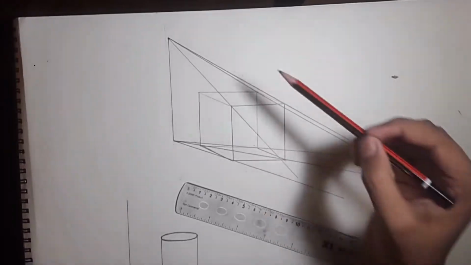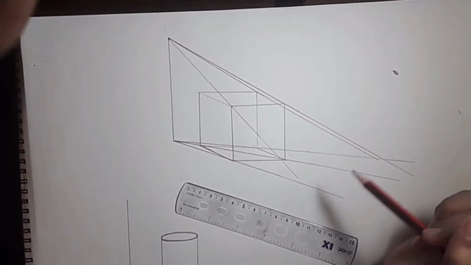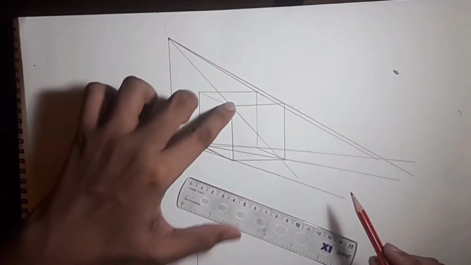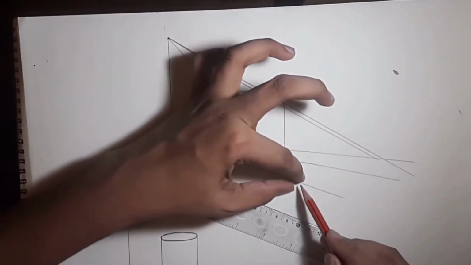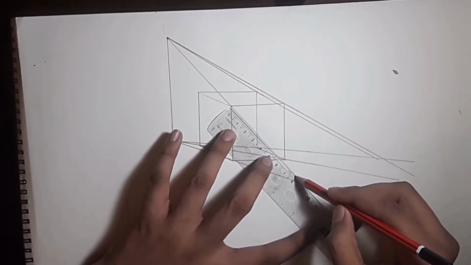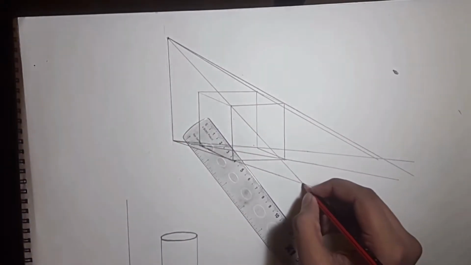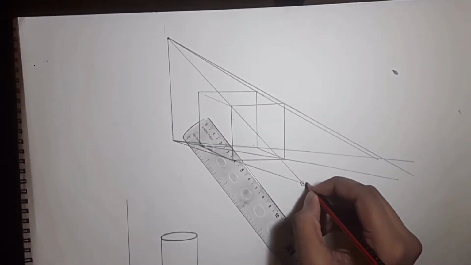The next step is to mark the points where the top set of lines intersect the lower set of lines. As you can see, these 2 lines join or intersect at that point. If a line doesn't intersect, then just extend it and mark the point.